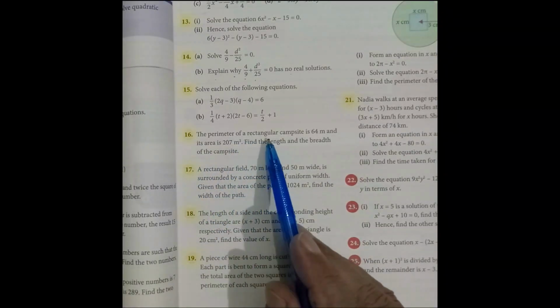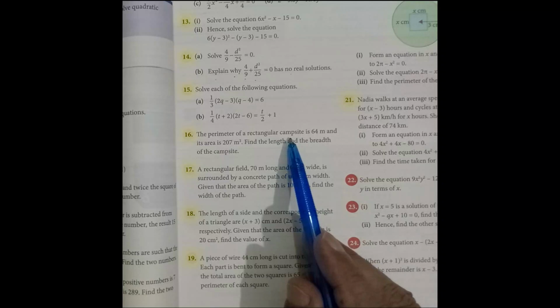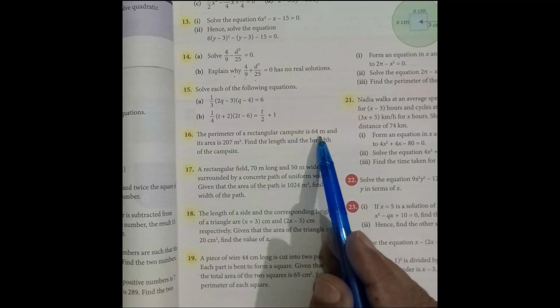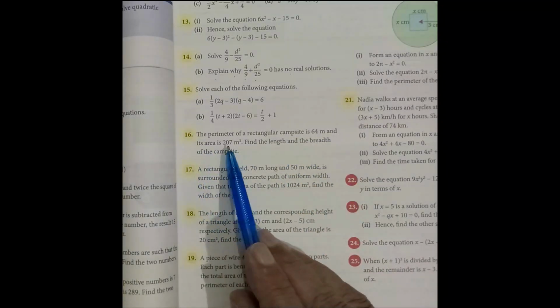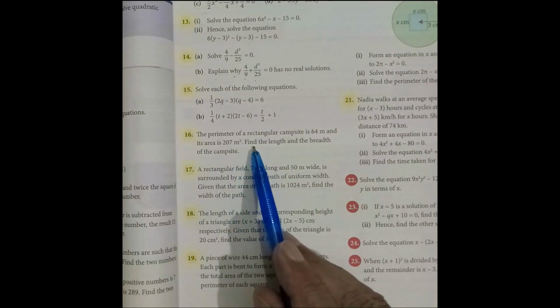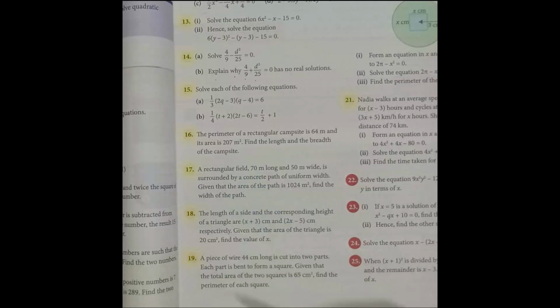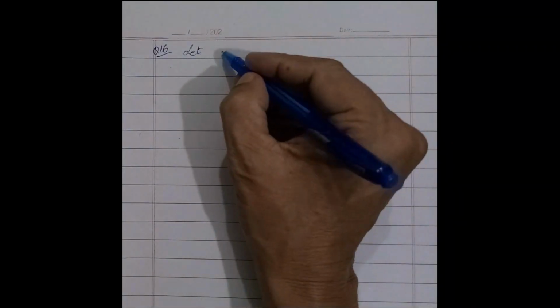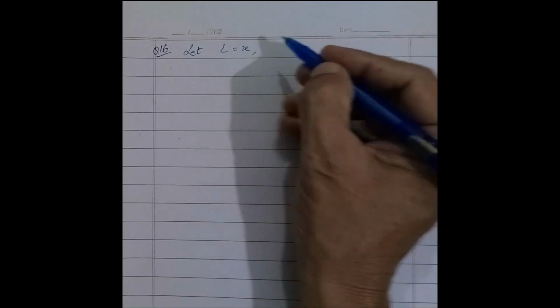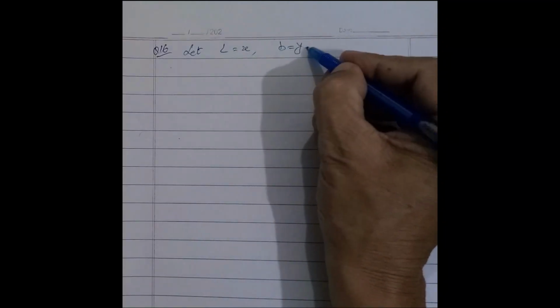The perimeter of a rectangular composite is 64 meters and its area is 207 square meters. Find the length and breadth of the composite. Let us consider the two values, length and breadth. Let length be equal to x and breadth be equal to y, and their perimeter is 64.